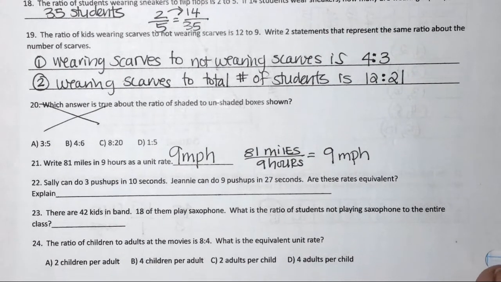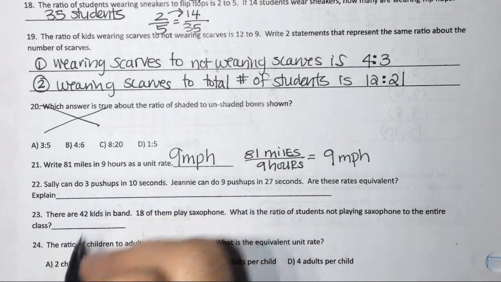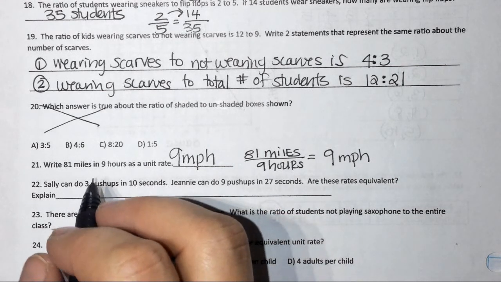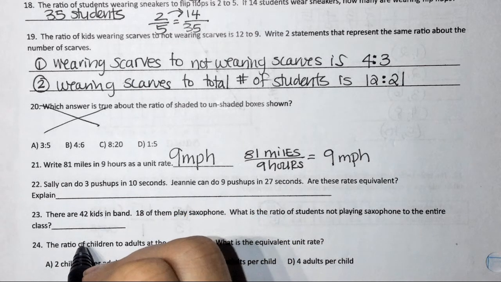Okay, Sally can do 3 push-ups in 10 seconds. Jenny can do 9 push-ups in 20 seconds. Are those equivalent? Yes or no? What do we think? They're not. Why? Because if you simplify 9 over 27, it equals 1/3 and not 3/10. So you know that it's not equal.